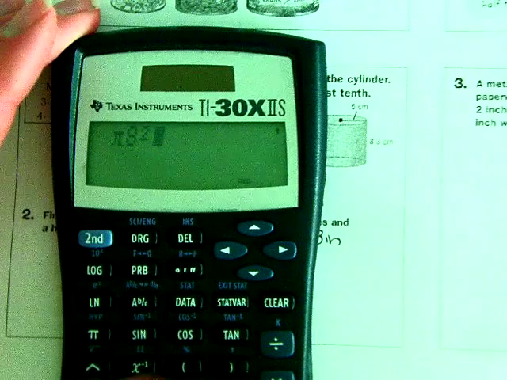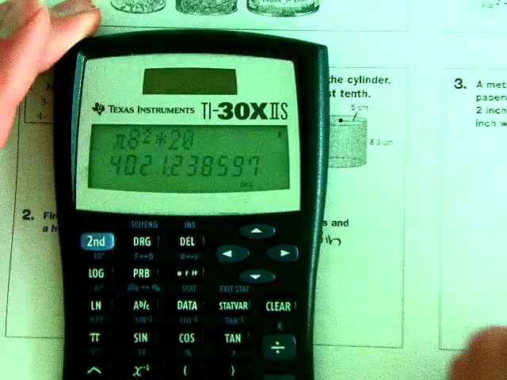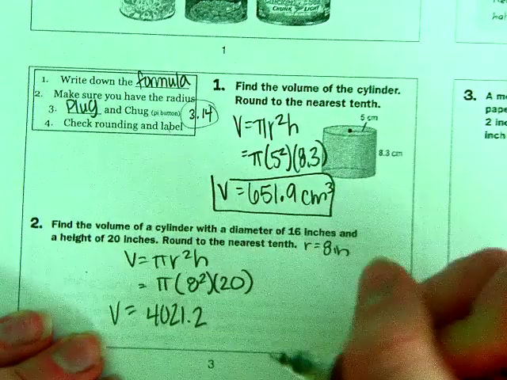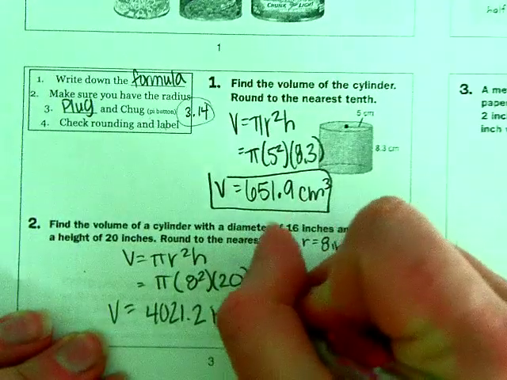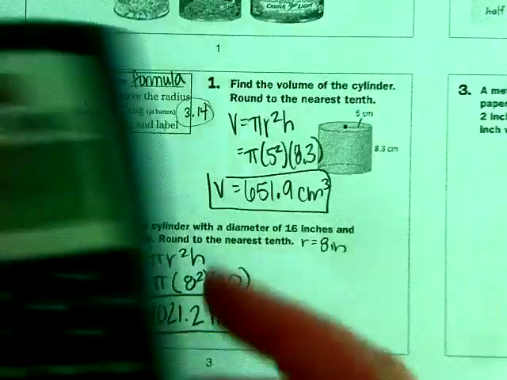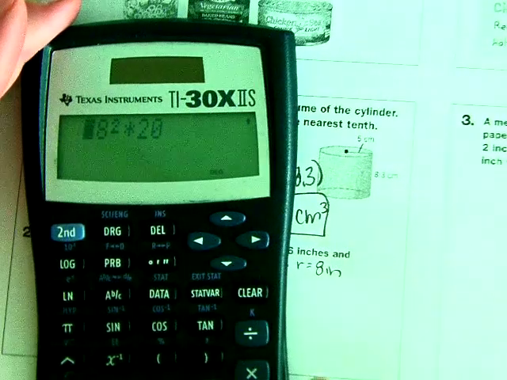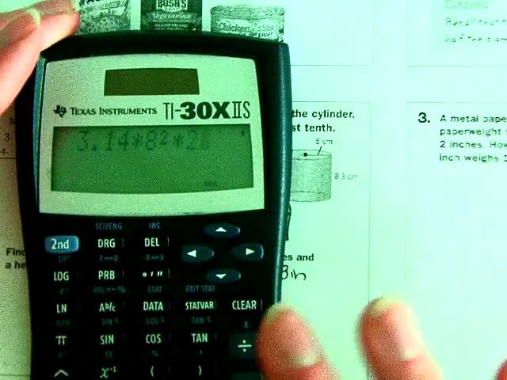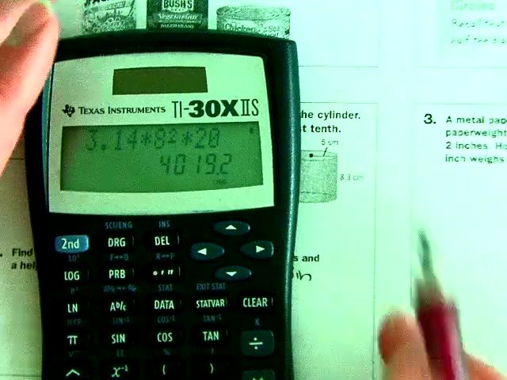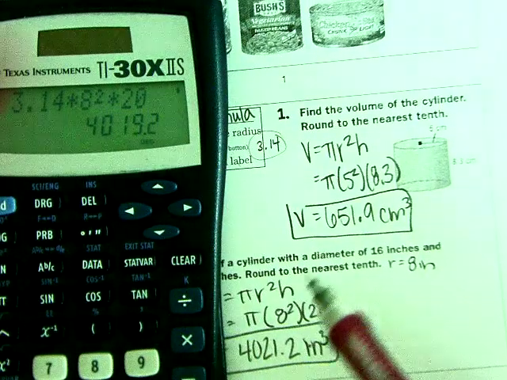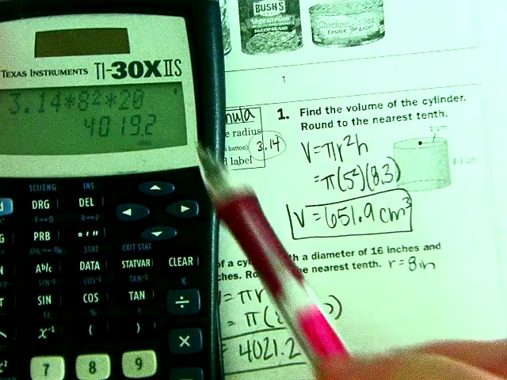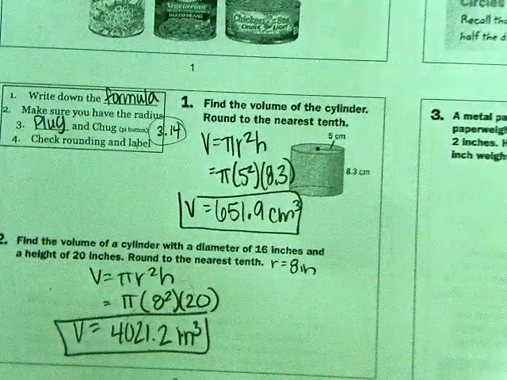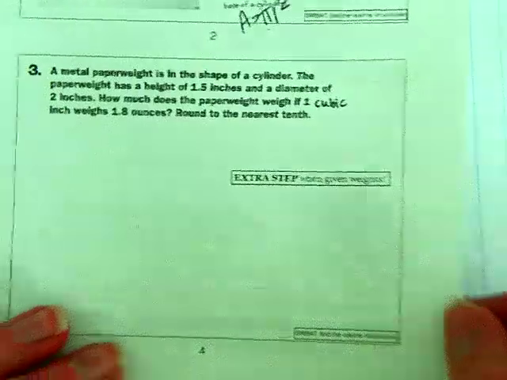Pi times 8 squared times 20, 4,021.2. So the volume is 4,021.2 inches cubed. I'm going to show you what would happen if I use 3.14 instead. So 3.14 times 8 squared times 20 is going to give us a very similar answer, but a little off. So the bigger the number, so these are in the thousands, the more off we're going to be. This one is more exact because we used actual pi, so just be careful when you are doing these to read the directions.